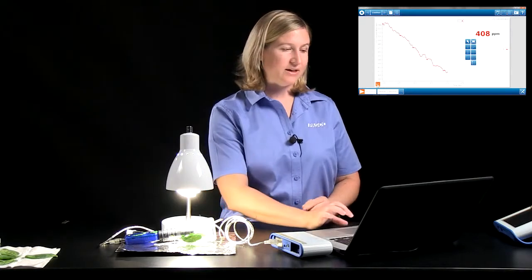For the purposes of our presentation today, I'm going to go ahead and stop data collection and move on to the second part of the lab. With the paper lab, if you're following those directions, the time for data collection would be between 5 and 10 minutes.